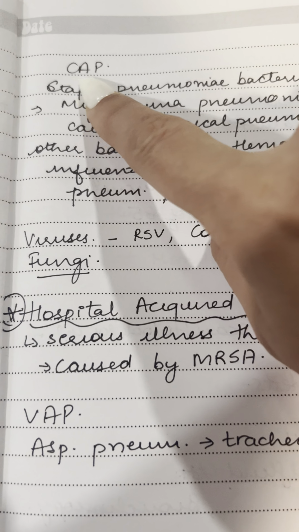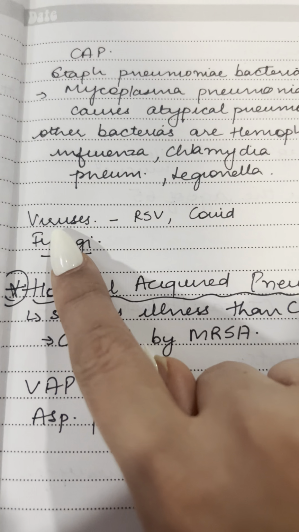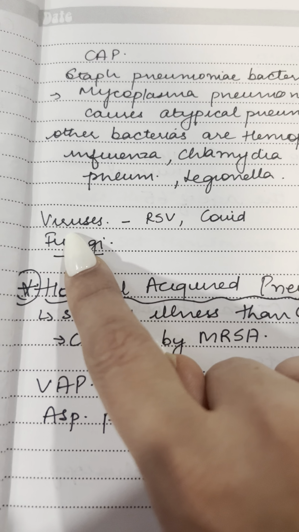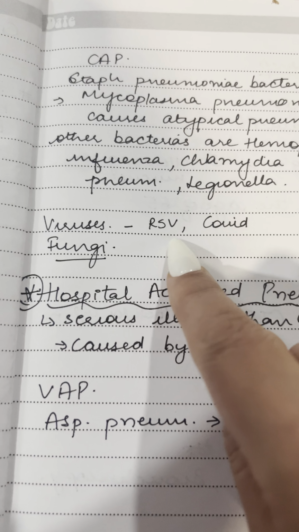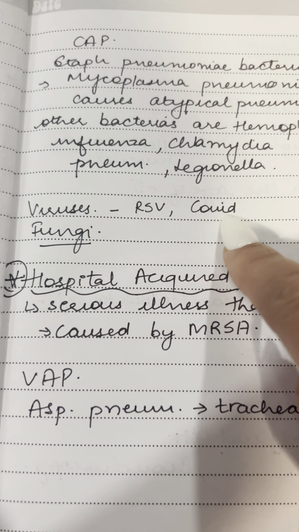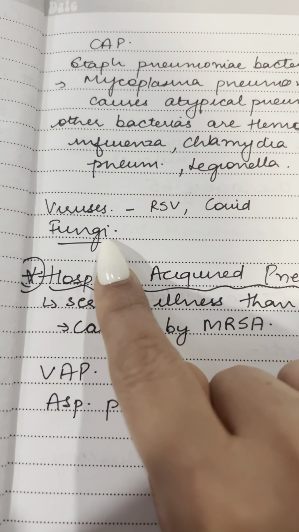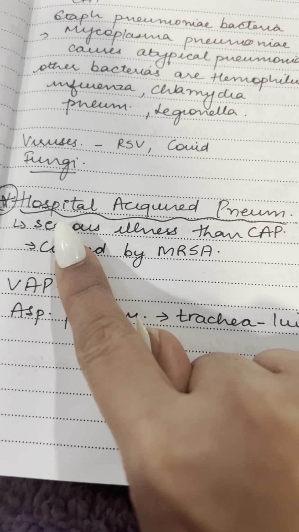When it's a community acquired pneumonia, it could be virus related. When it is virus related pneumonia, we will be testing for RSV or for the COVID. And then the another one is fungi.